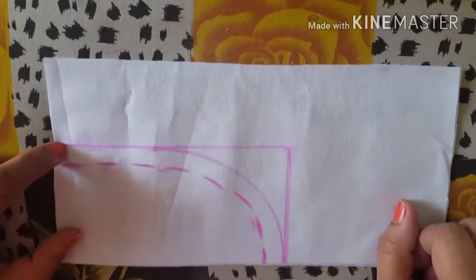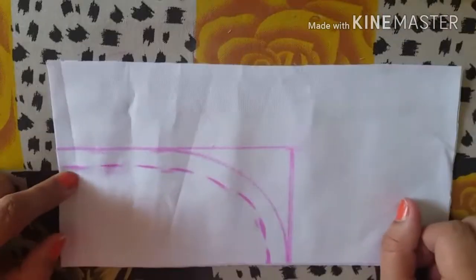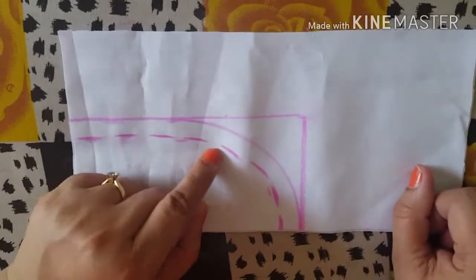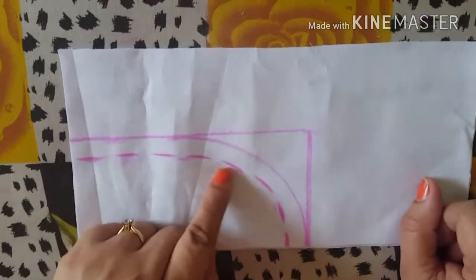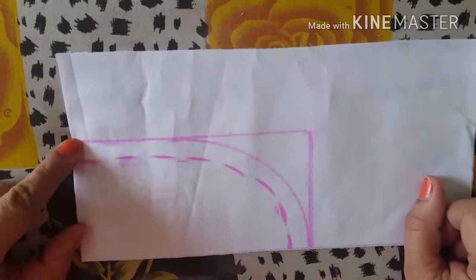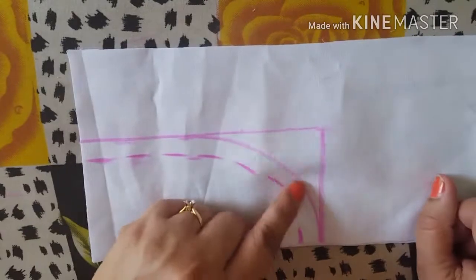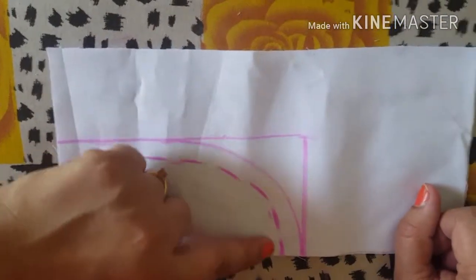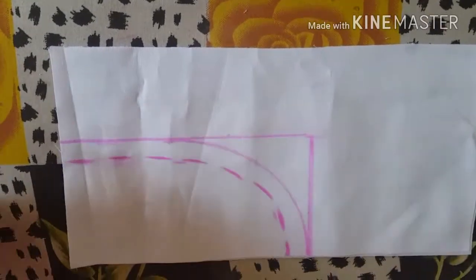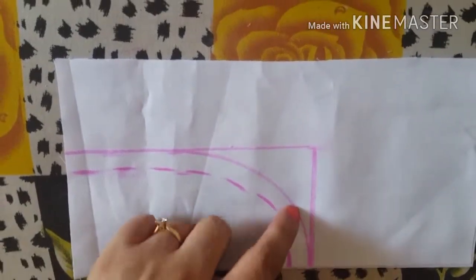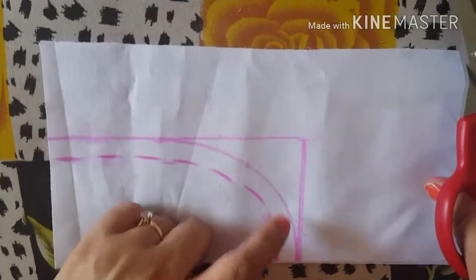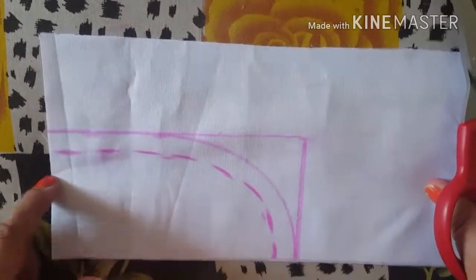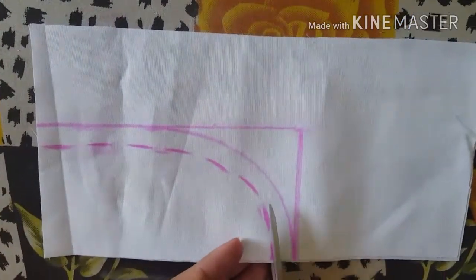After doing this, we are supposed to draw another curve at a distance of ½ inch from the previous curve. Let us do it with the help of a broken line. This broken line or the broken curve that has been sketched is our cutting line, and the firm line or the previous curve is our stitching line. Let us now cut the fabric through the cutting line and stitch on top of the stitching line.